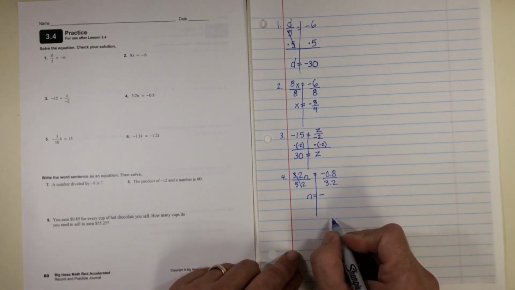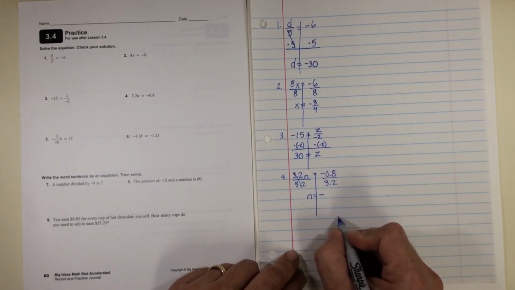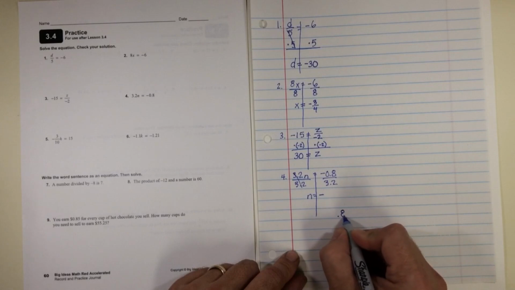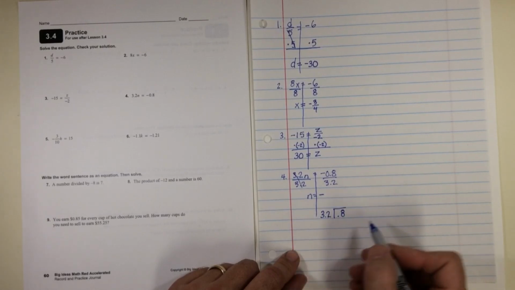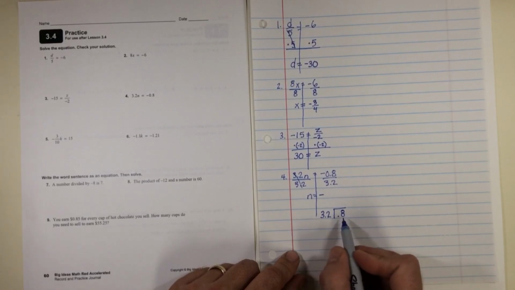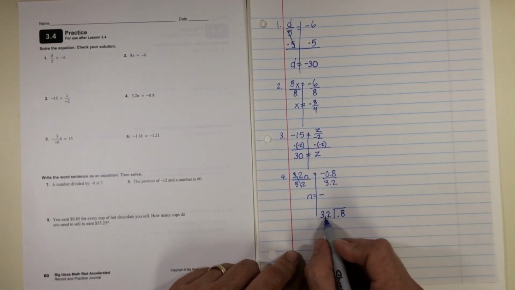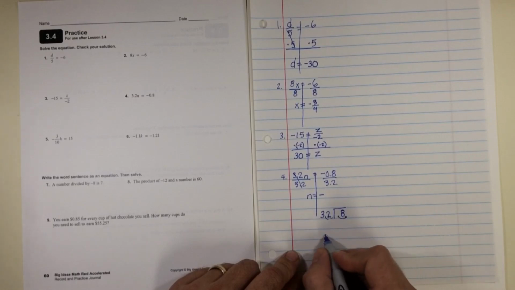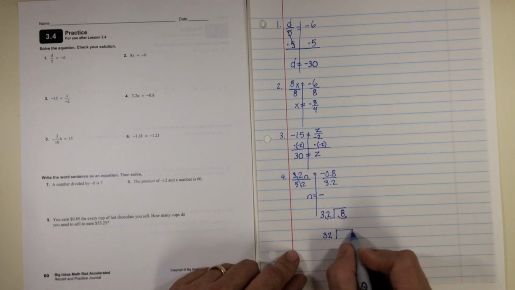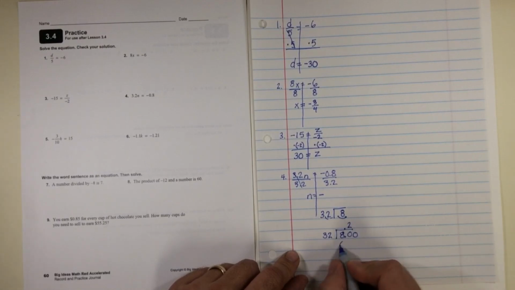So I've got top divided by bottom, top in the box, remember. So 0.8 in the box, 3 and 2 tenths out of the box. I don't divide with decimals out here, so I have to move that one spot. I have to move this one spot. That would make this problem 32 into 8. Put a decimal, annex a couple of zeros. 32 goes into 80 2 times, which is 64.